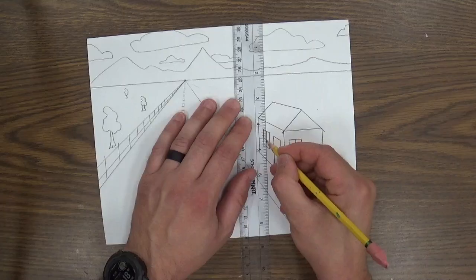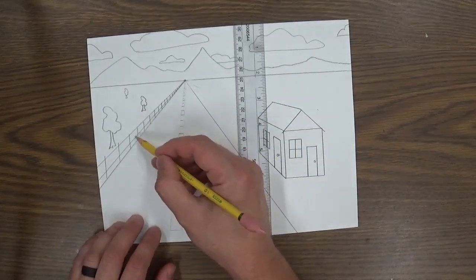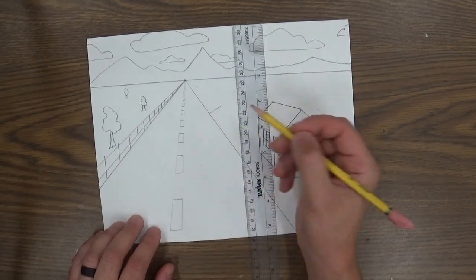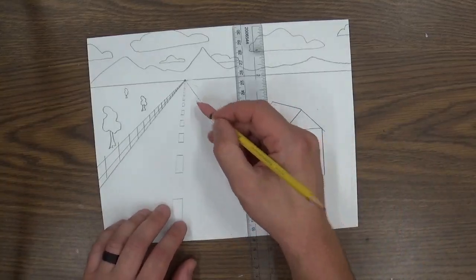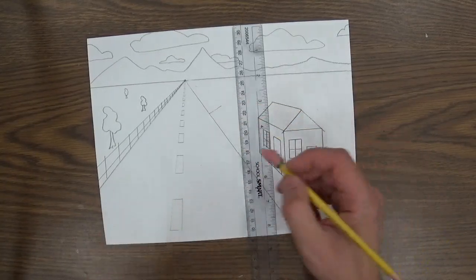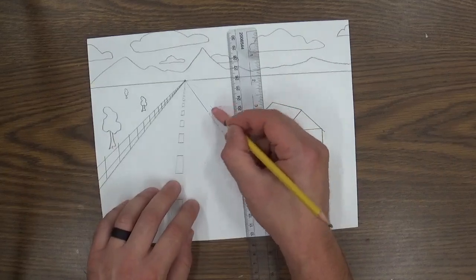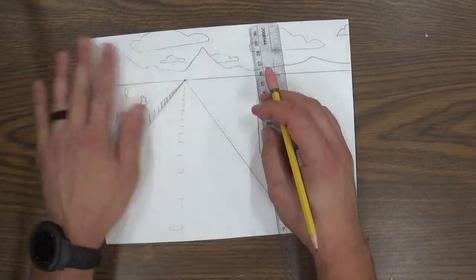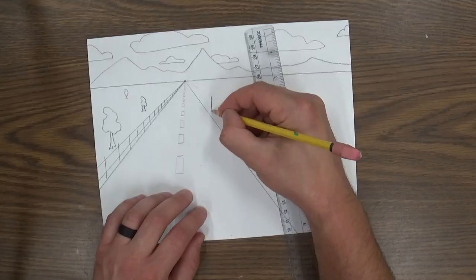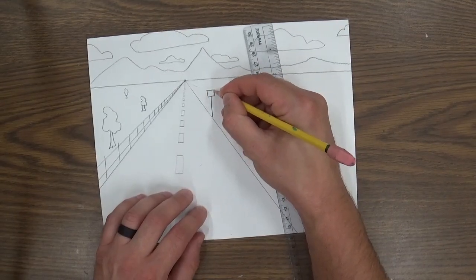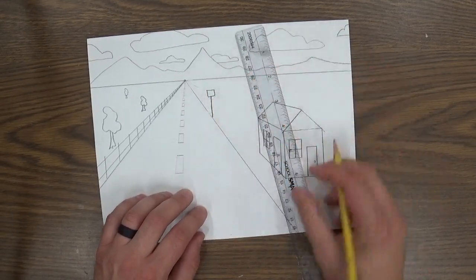Vertical never changes, so it's always straight up and down, just like these fence posts we drew. We didn't draw them like this, even though they're perpendicular with this line in real life. Vertical never changes, so you wouldn't draw it like that. If you drew a fence post or a road sign or something like that, it's just going to be straight up and down like that.